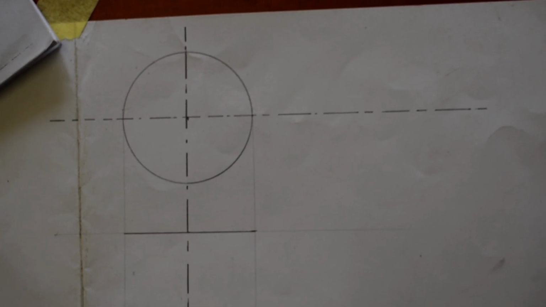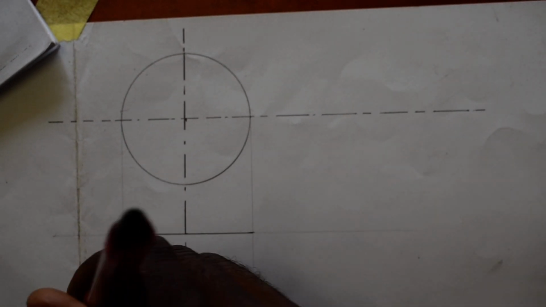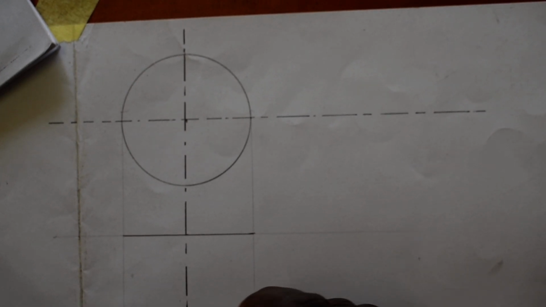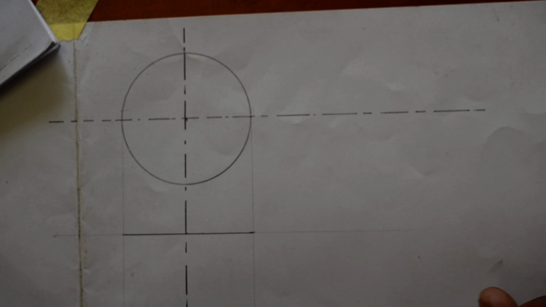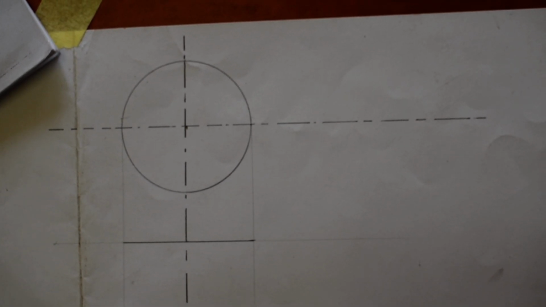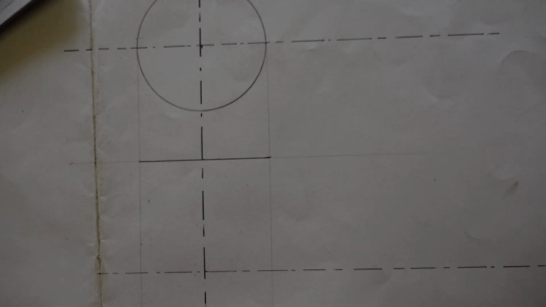So at the first one, I can draw a horizontal center line. So draw it a little bit long, because you're still going to need it when you draw your auxiliary view. Like this, you understand?